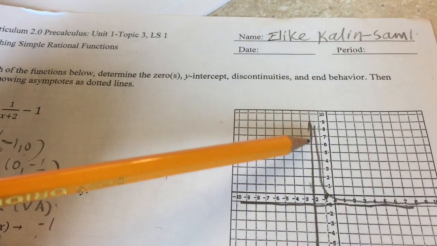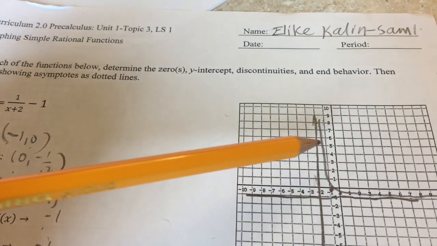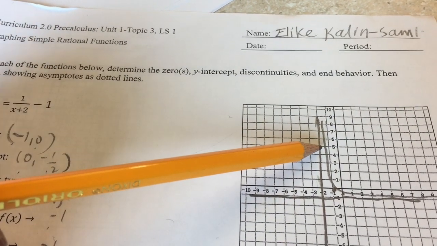You see it? That makes sense now? It doesn't touch the asymptote. That's a discontinuity there. So what we're trying to do is find these 2 points. So that's what we want to find.